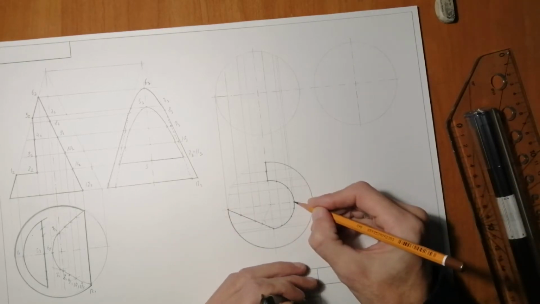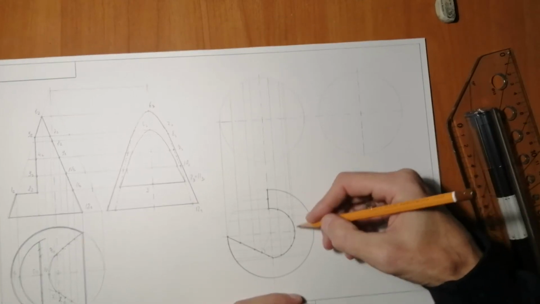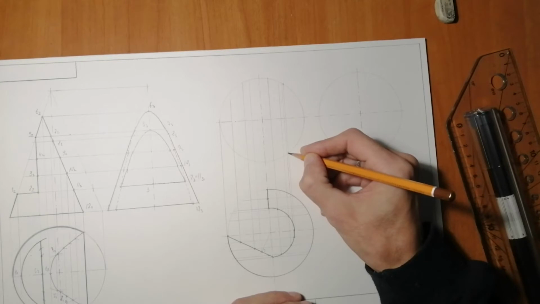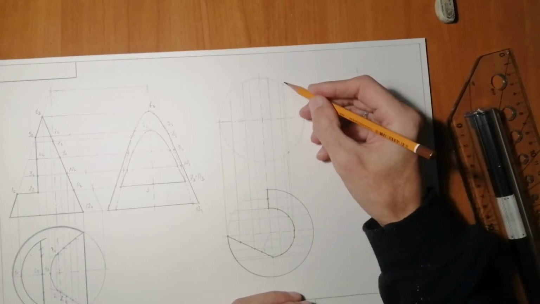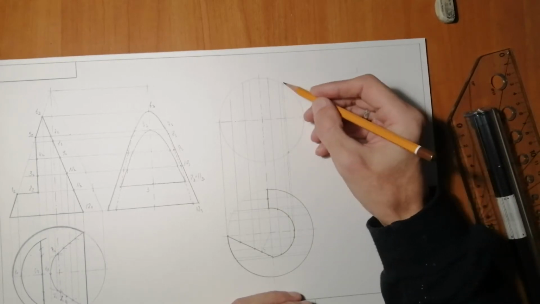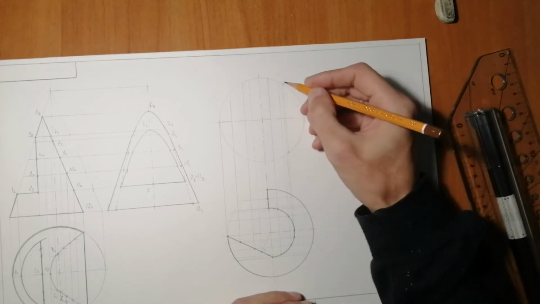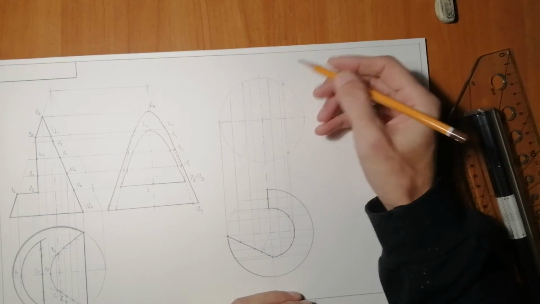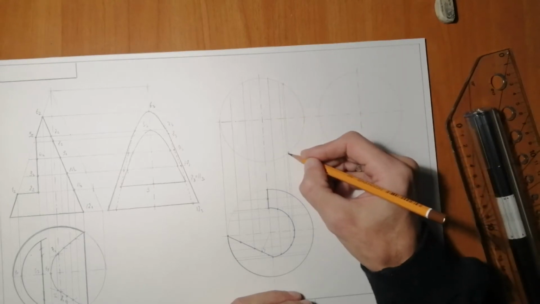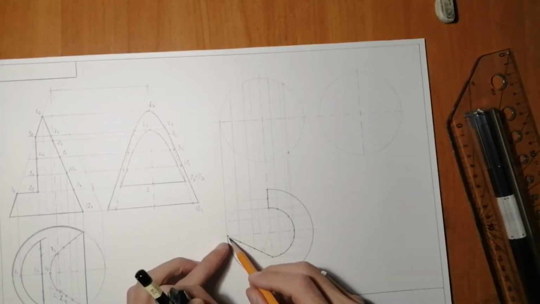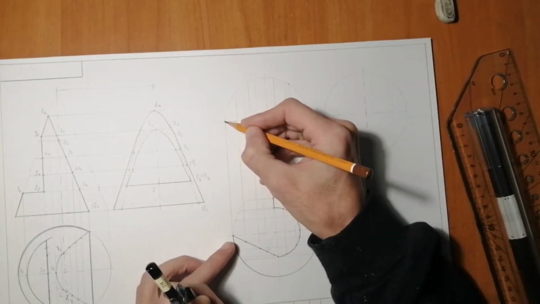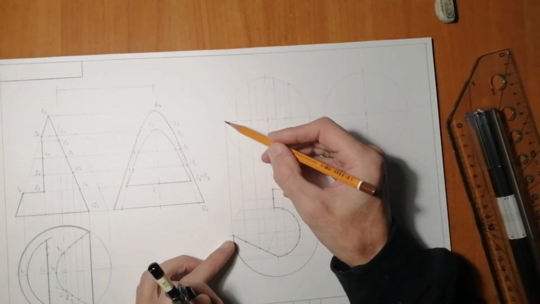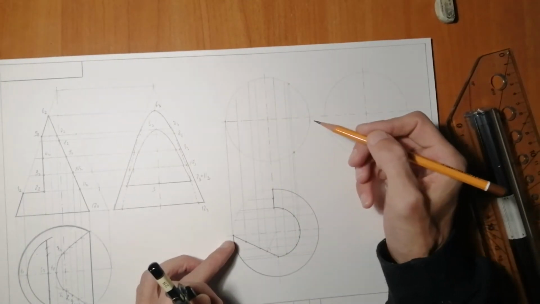This point, an important point, and this point are located on the axis of this plane p2 on the circle line. This point, an important point, is located on circle line 2.